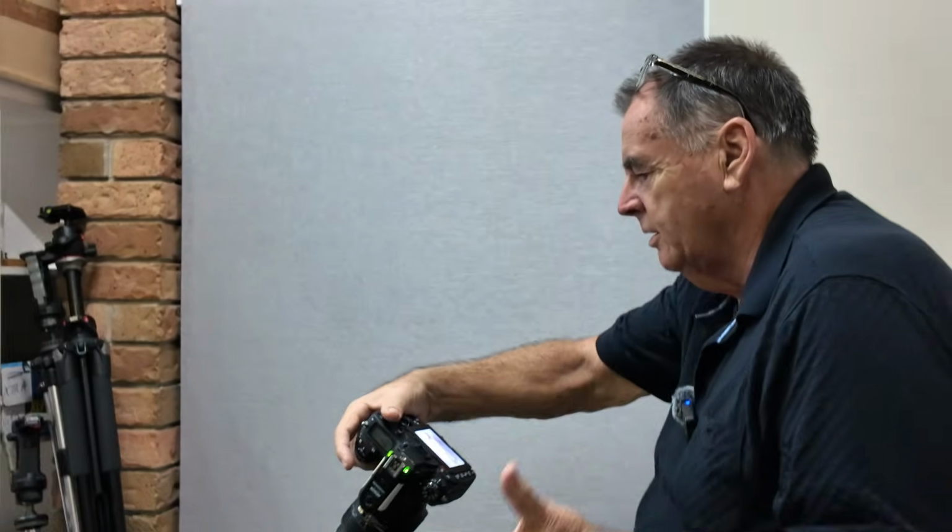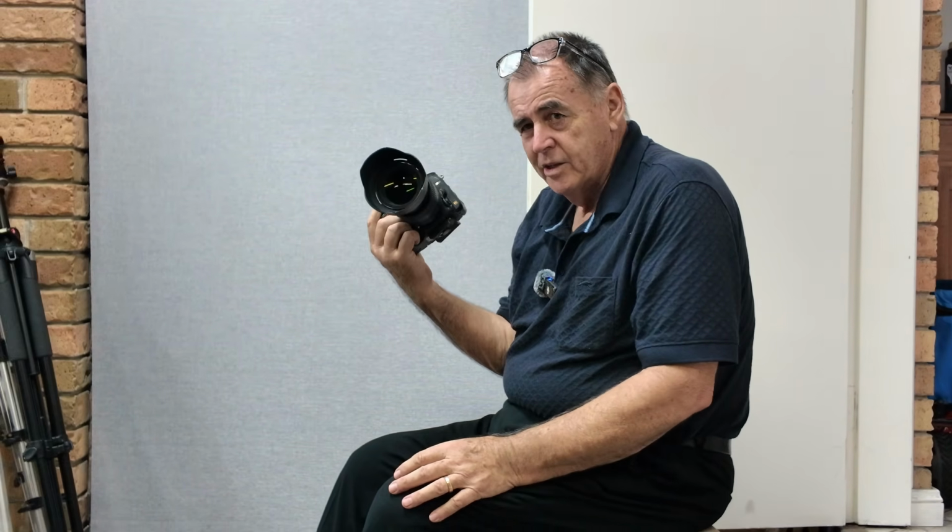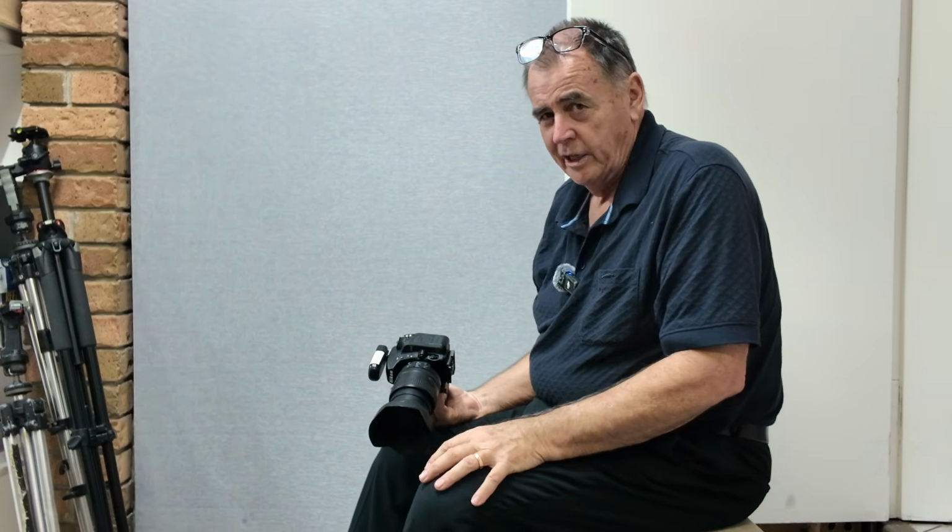Now, because I'm using a zoom lens, my focal length is still only about 100 mils when I'm here. I love this 24 to 120 lens because it allows me to do so many different things very quickly without having to change lenses. We've got Shay sitting down on a stool now, but any sort of chair would do.